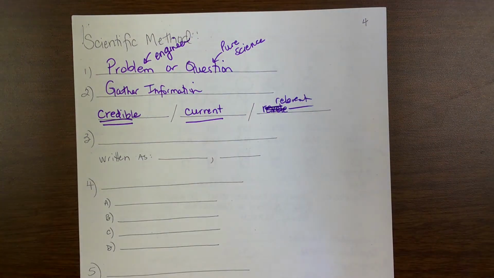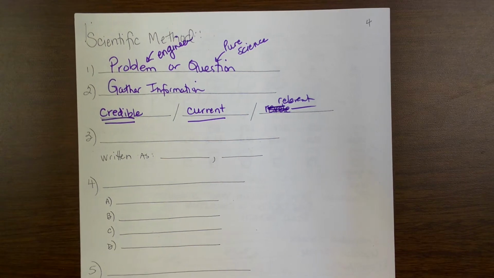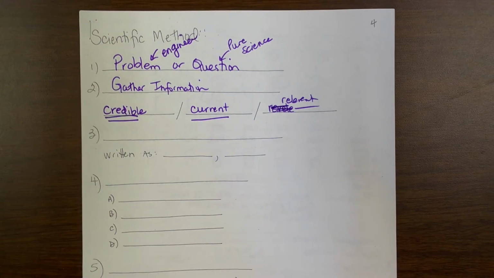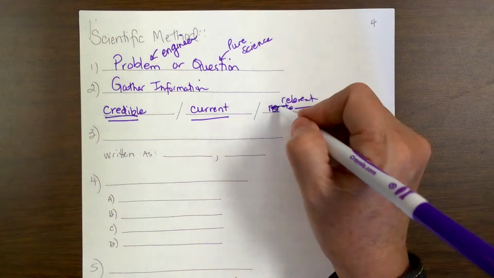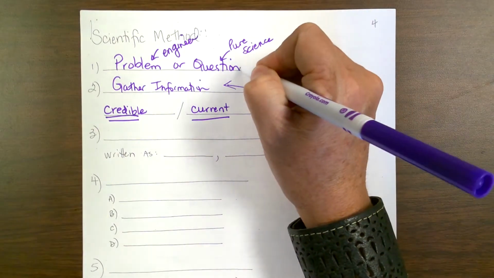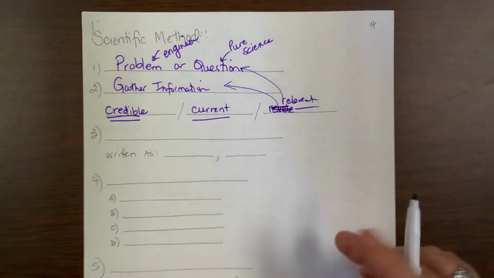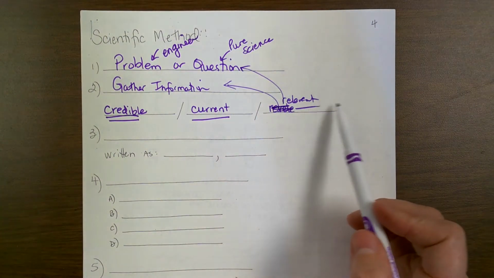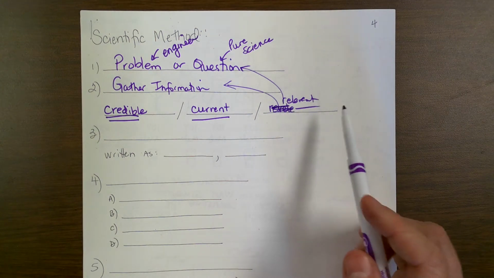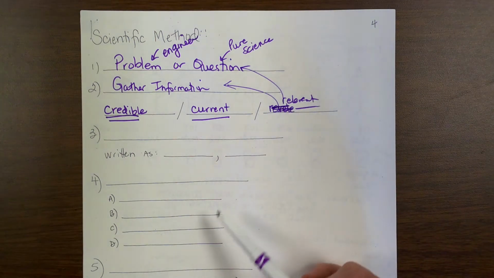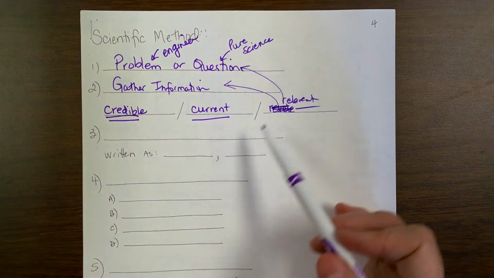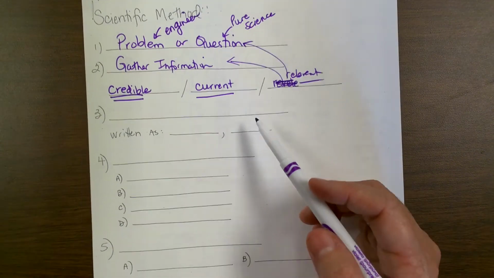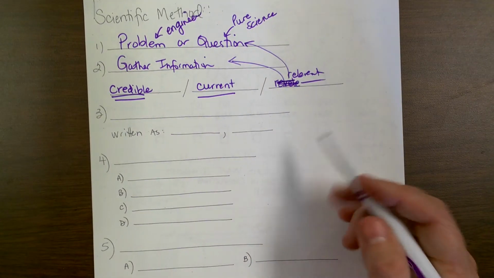And relevant means it goes along with what you are studying and there's a purpose to it and it will add to your understanding of these two things. Okay? Once you've done all your research, and this should actually take a good bit of time because before you do any of these things, this needs to be your biggest part of your pre-lab experience.